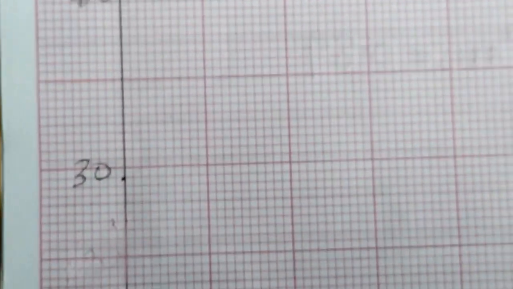Before we go on to plot the graph, we know that the values on the M axis are well arranged. We don't have an issue with the values on the vertical axis. You can easily count them without any difficulty. But where we have an issue is the horizontal axis.